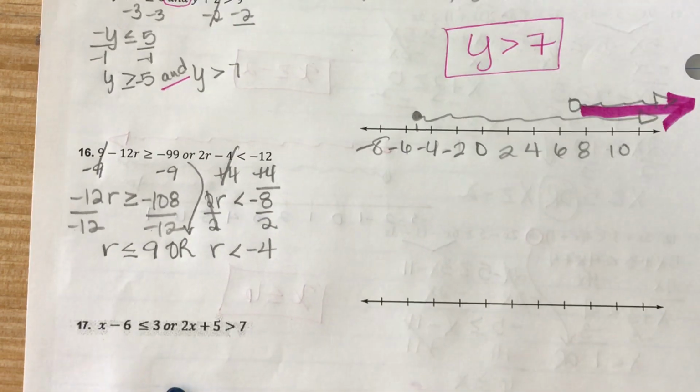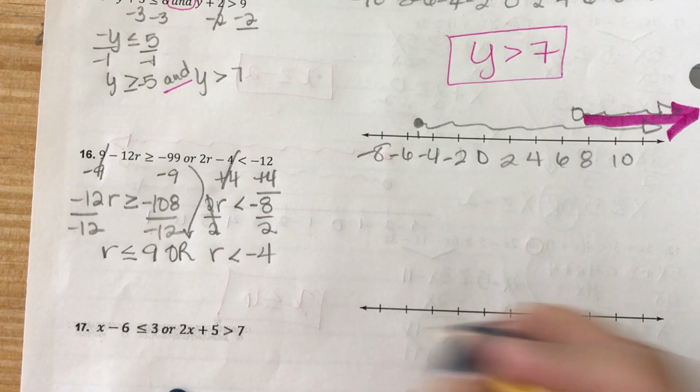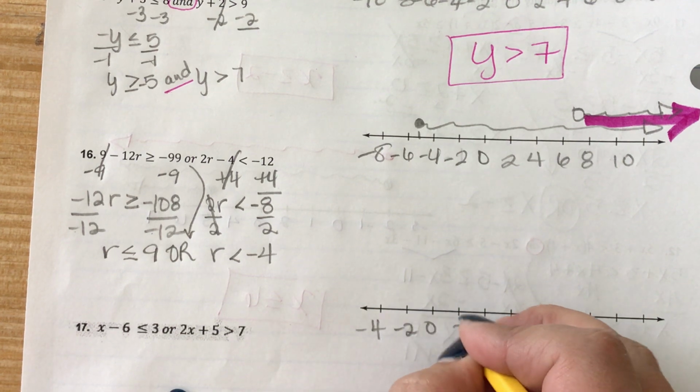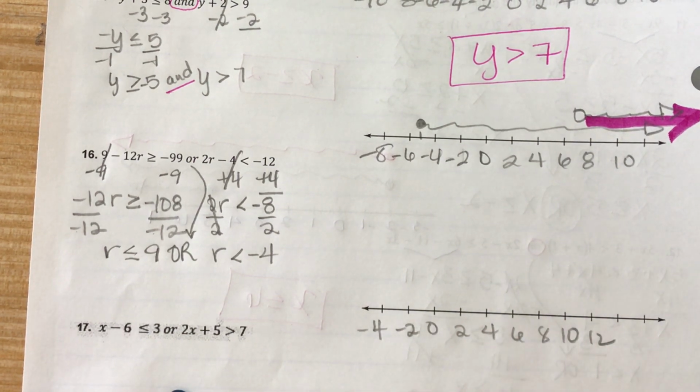So let's go ahead and graph and see where that final region is. This is going to be a wide one too. Okay, we're going to put, let's see, let's hope this works. We'll put -4 here. 0, 2, 4, 6, 8, 10. Okay, it worked.